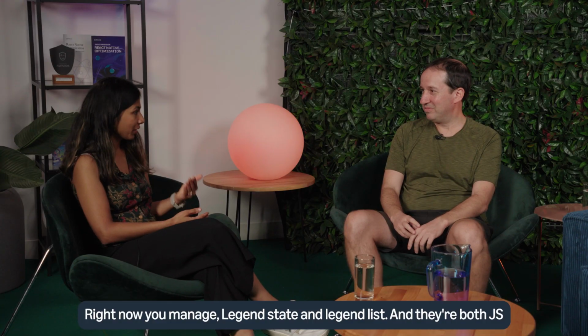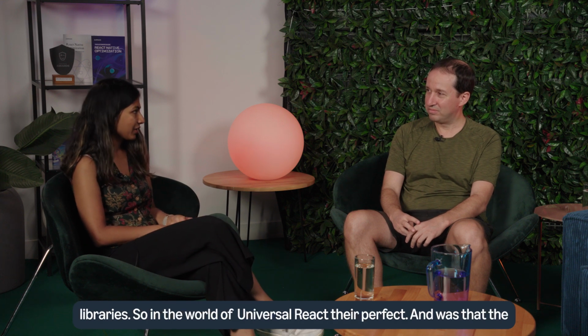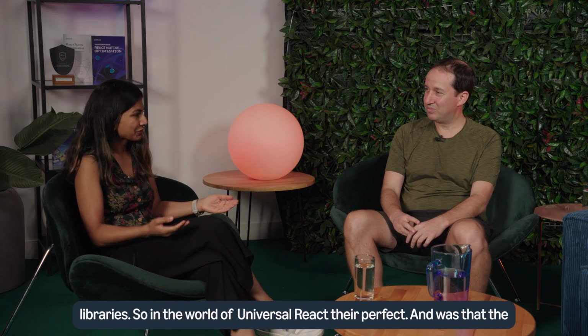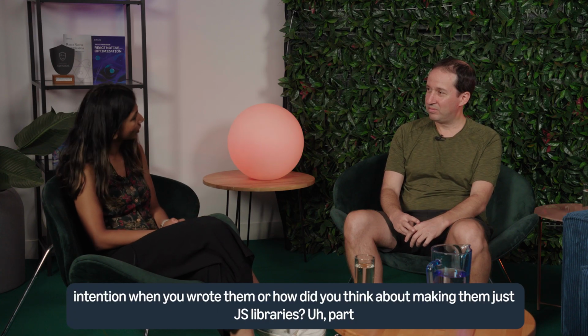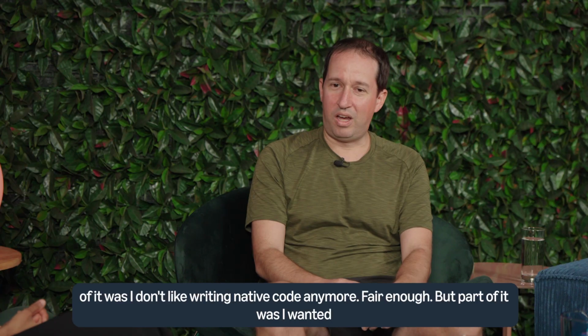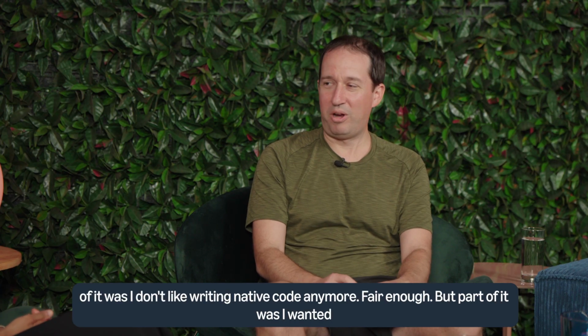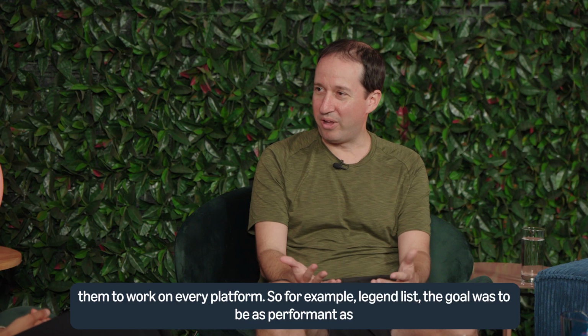Right now, you manage Legend State and Legend List, and they're both JS libraries. So, in the world of Universal React, they're perfect. Was that the intention when you wrote them, or how did you think about making them just JS libraries? Part of it was I don't like writing native code anymore. But part of it was I wanted them to work on every platform.